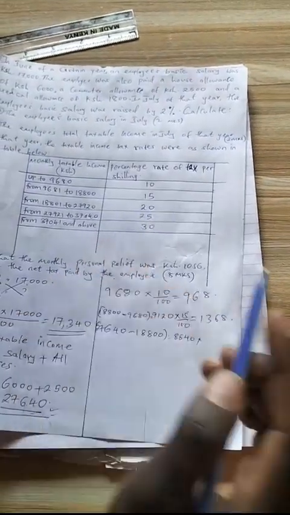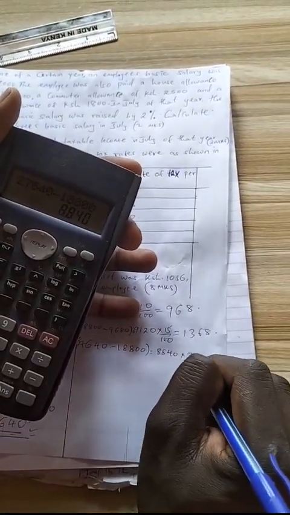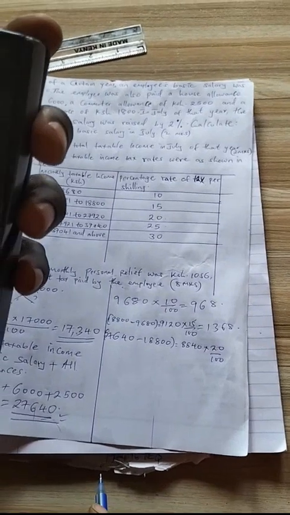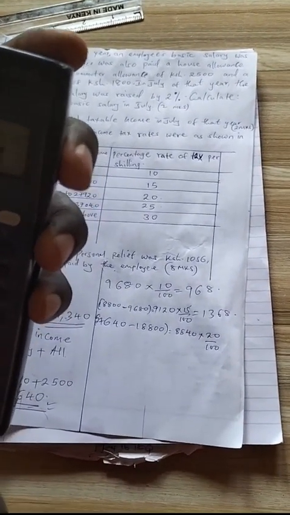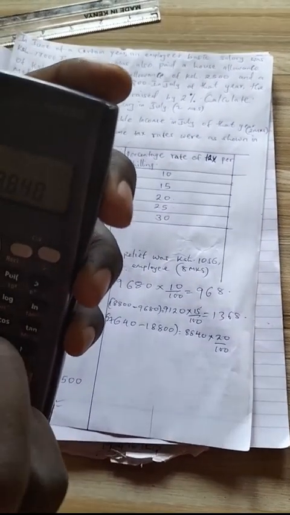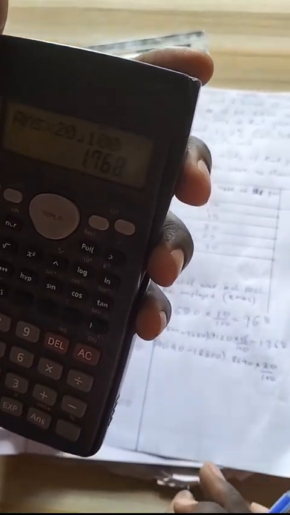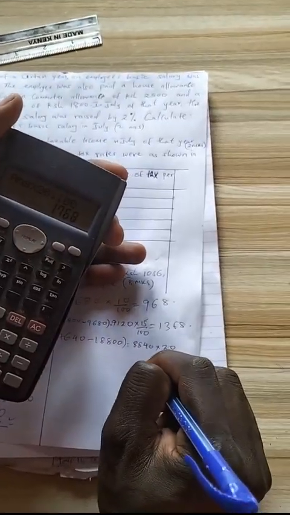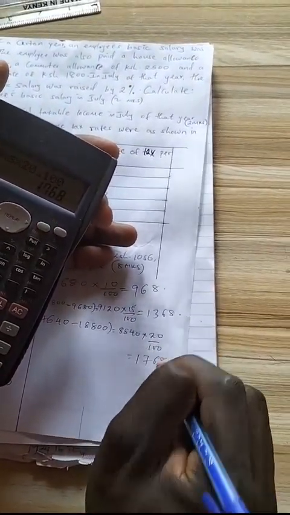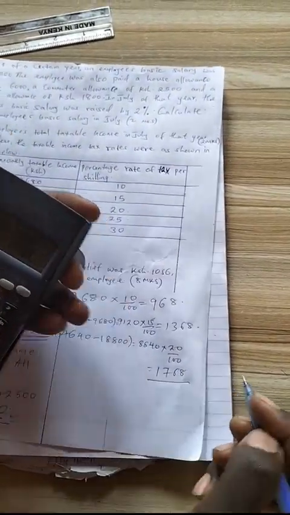We multiply it by 20%, that is 20 over 100, and we get 1,768.